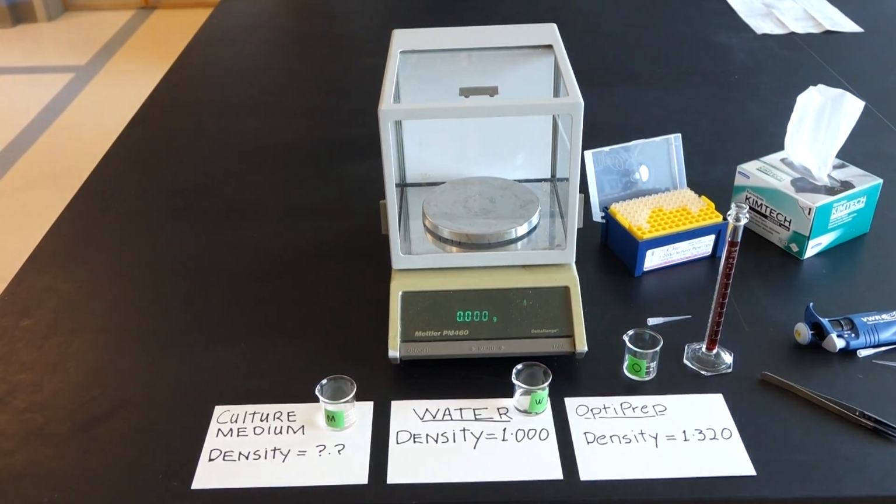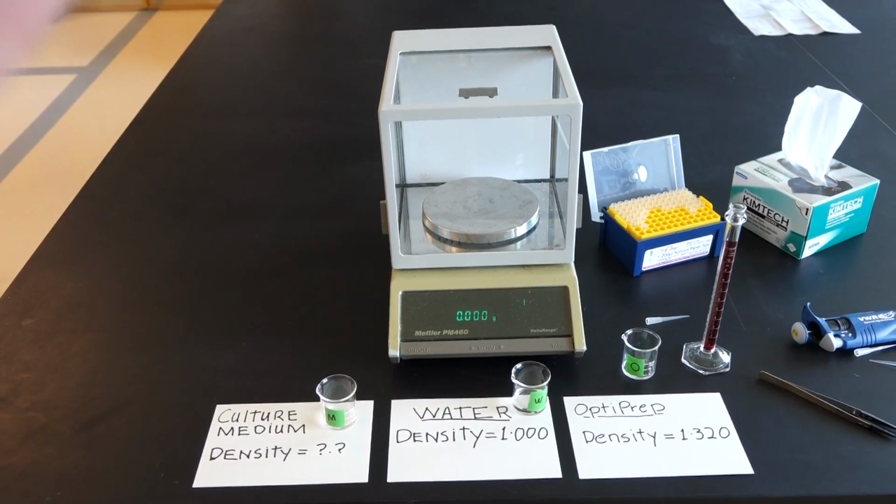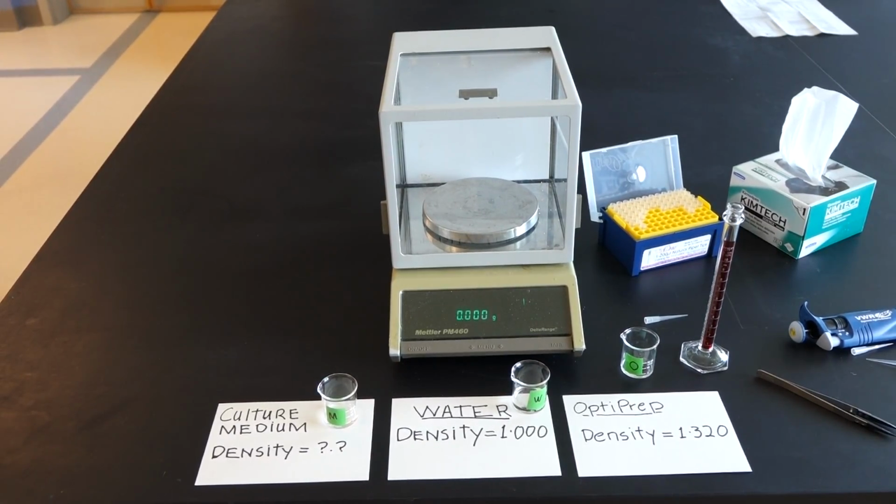So I want to show you a quick and easy way to measure the density of liquid medium, aqueous media or other liquid medium. Obviously, density involves measuring mass per unit volume. You can do that many ways.